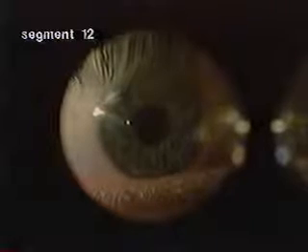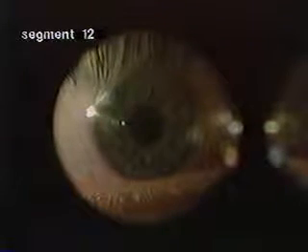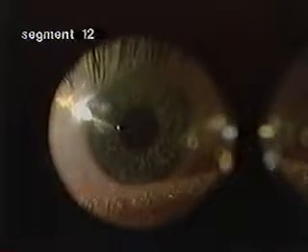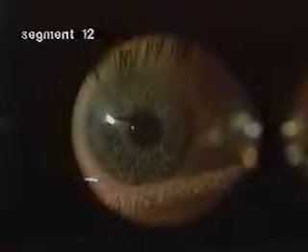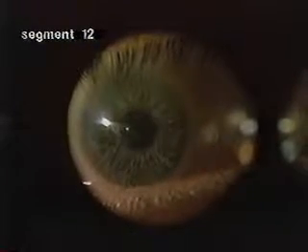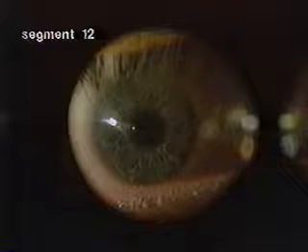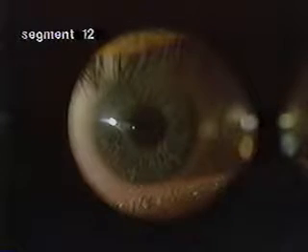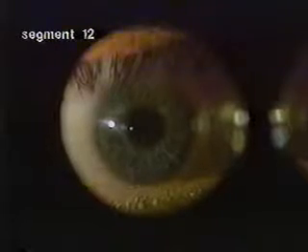The nystagmus then stops. The eyes are still. But if we wait, we will then see the reversal phase of nystagmus. And now the nystagmus begins to beat slightly to the left. This is the reversal phase of head shaking induced nystagmus.